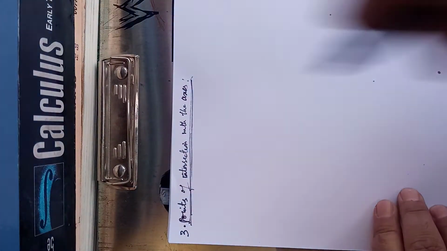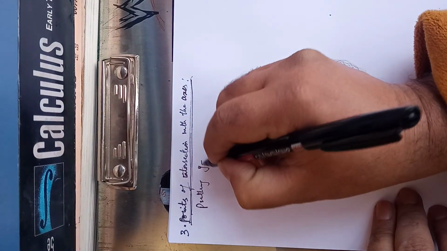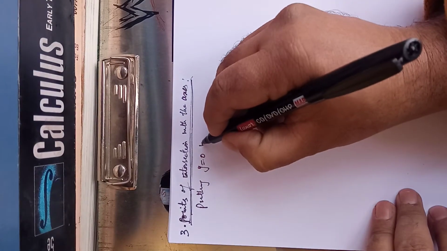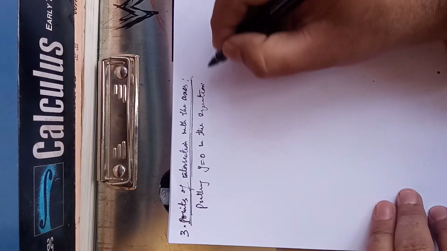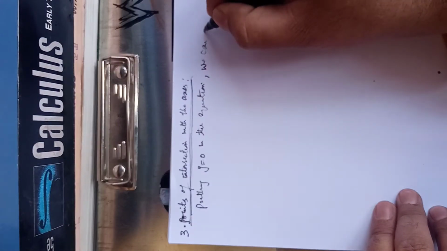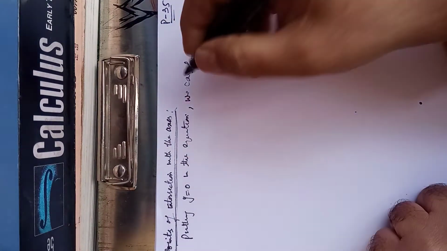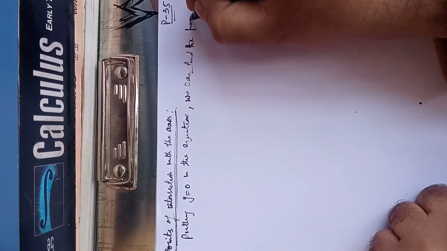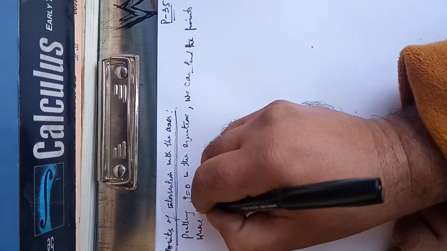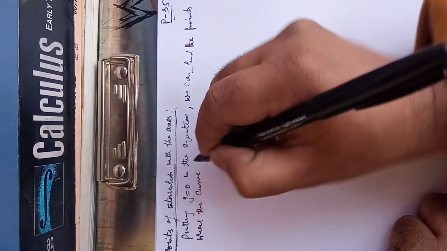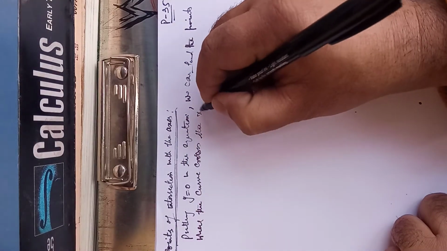Now, how to do it? Putting y equal to 0 in the given equation, we can find the points where the curve crosses the x-axis.